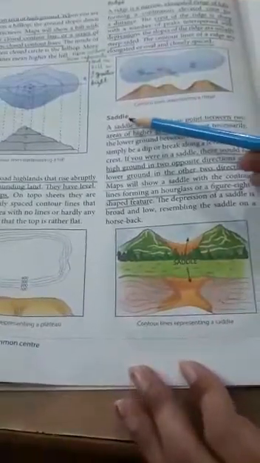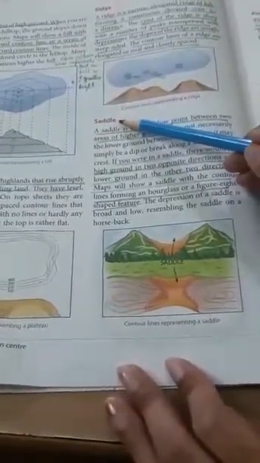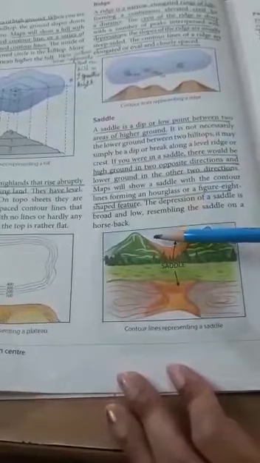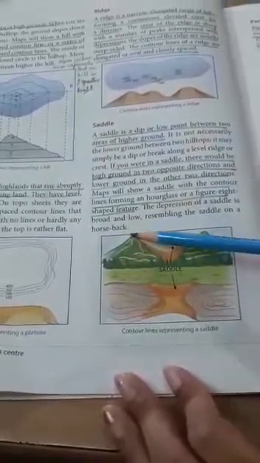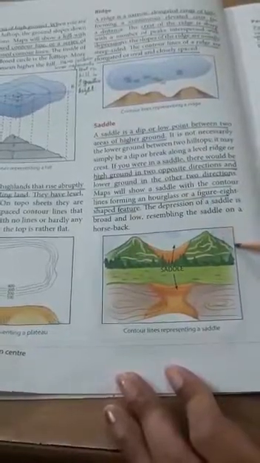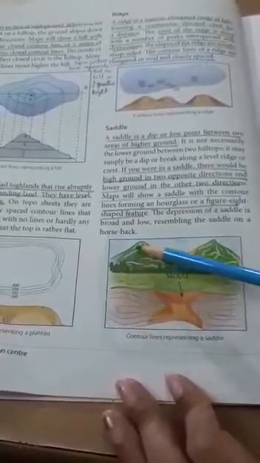Next topic is saddle. A saddle is a deep or low point between two areas of higher ground. Now, if you were in a saddle, there would be high ground in two opposite directions and lower ground in the other two opposite directions.